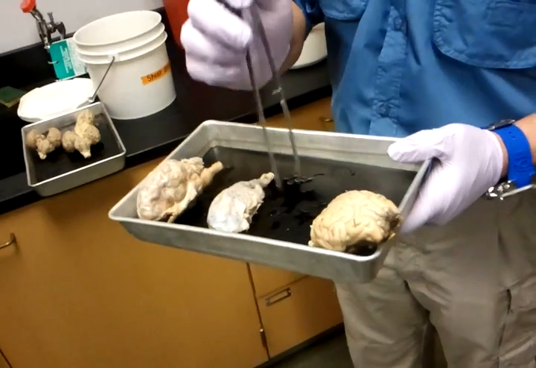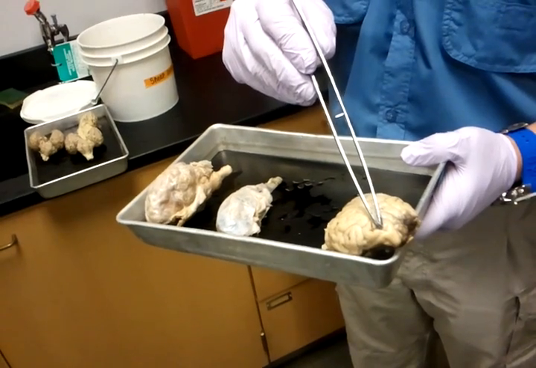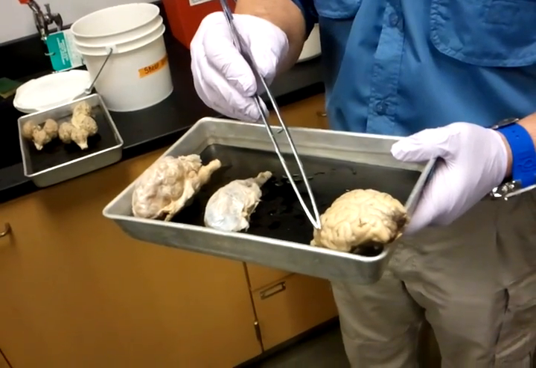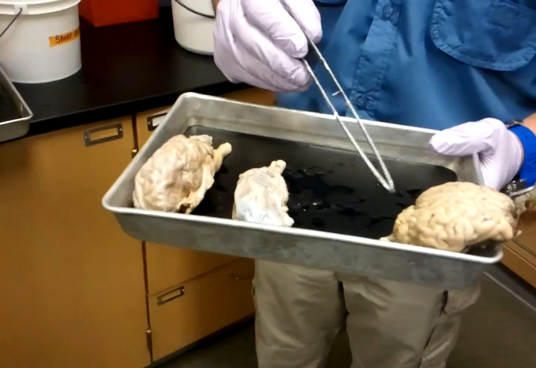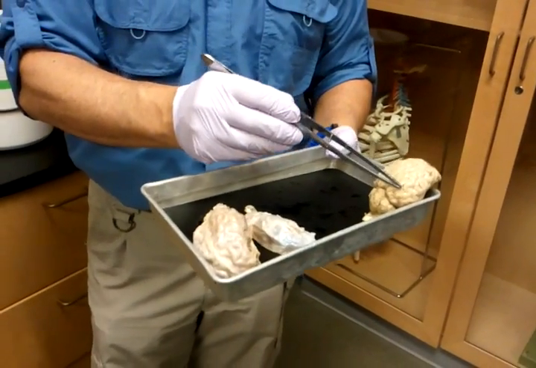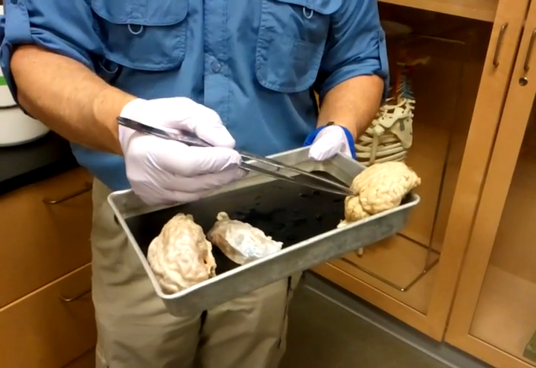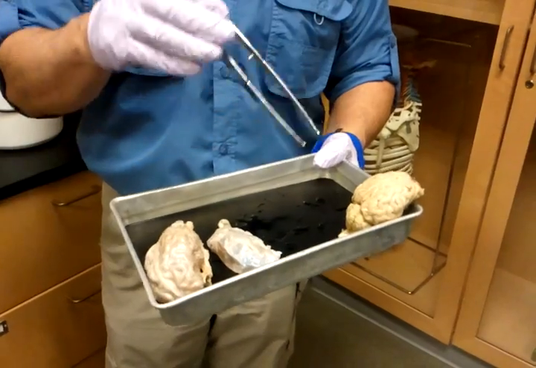We can ask you basic things about the brain. What lobe would this be up here? Frontal. What lobe would this be back here? Occipital. What's the one on the top? Parietal. One down on the side, temporal. What's the groove in between the two hemispheres? Longitudinal fissure. Right, see, it's not hard.